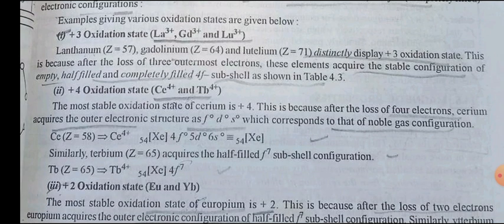+4 oxidation state. The most stable oxidation state of cerium is +4. This is because after the loss of 4 electrons, cerium acquires the outer electronic structure f0, d0, s0, which corresponds to that of noble gas configuration. Similarly, terbium acquires the half-filled f7 subshell configuration.